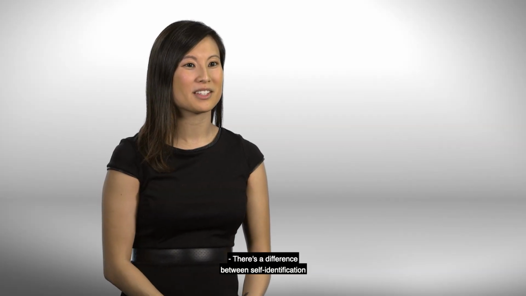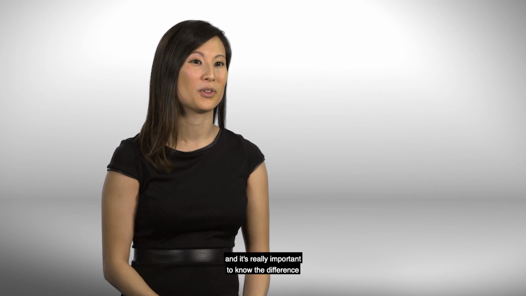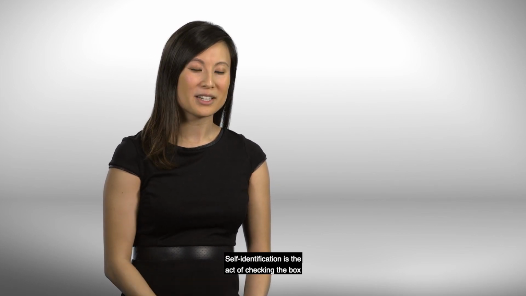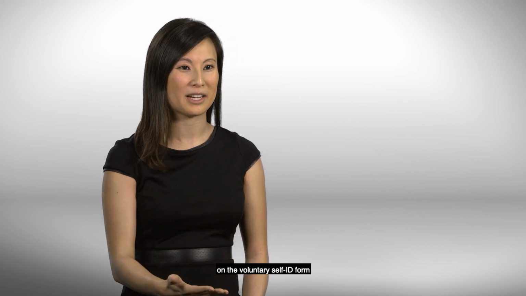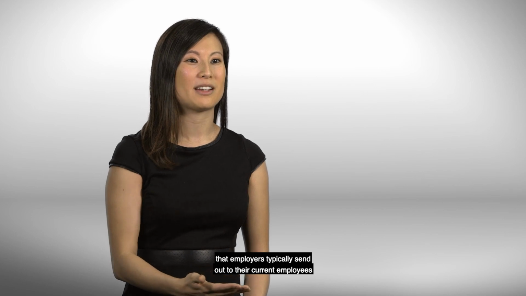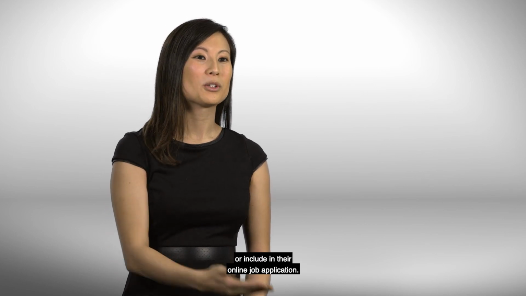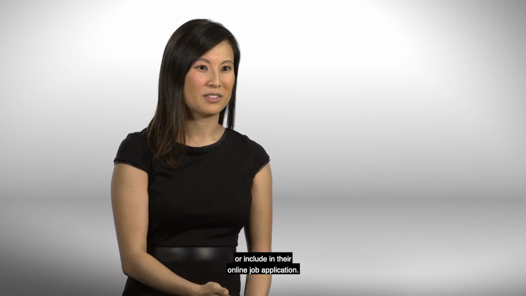There's a difference between self-identification or self-ID and self-disclosure, and it's really important to know the difference between the two. Self-identification is the act of checking the box on the voluntary self-ID form that employers typically send out to their current employees or include in their online job application.